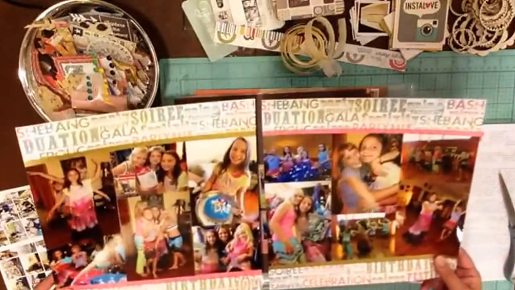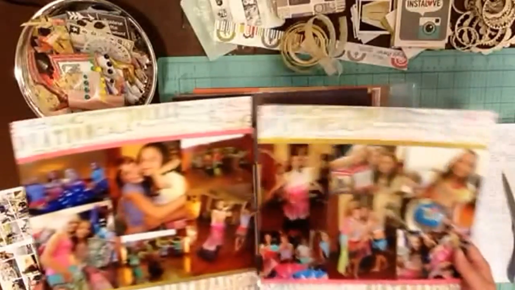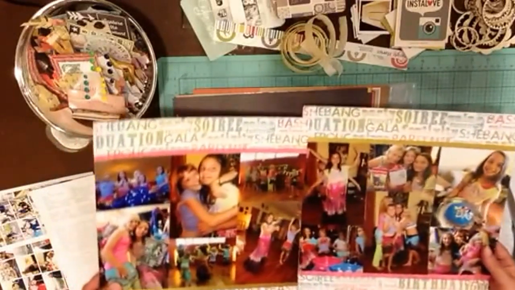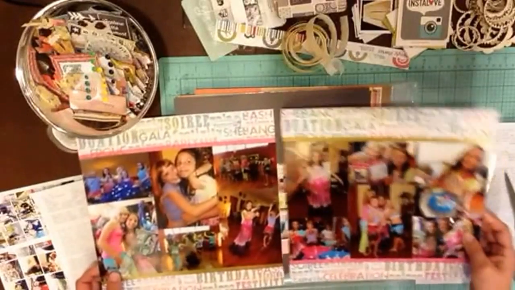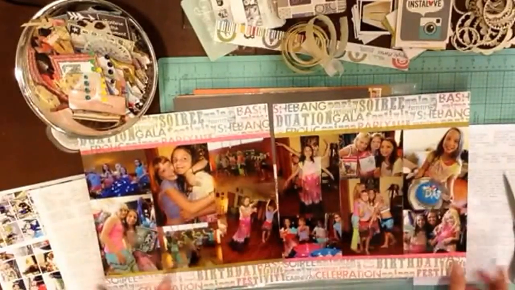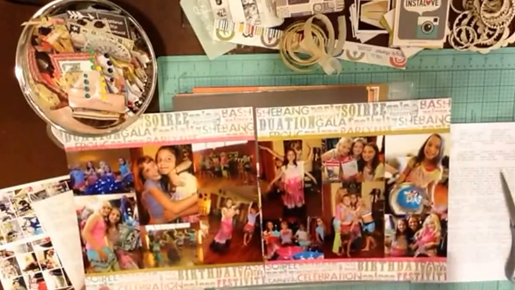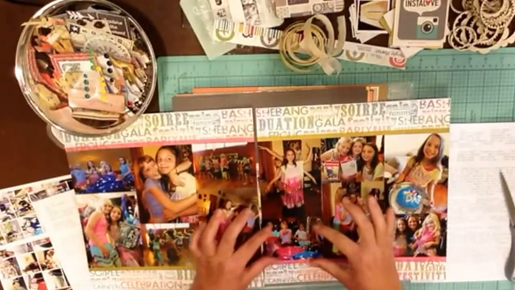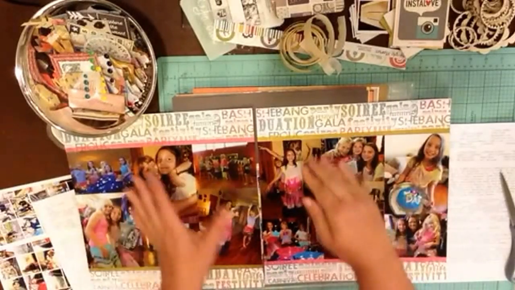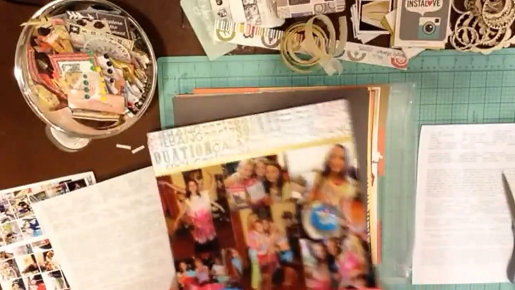But this was just a 2-pager about my daughter's birthday party. And actually it goes like this. Not that it matters a lot, but this was just a band, and I just cropped down 4x6 photos, and my goal was really to get as many photos as I could onto the page. So each page has 6 photos. One was cropped smaller and one was cropped bigger, and then I just staggered them. That's a really easy way to put together a layout.